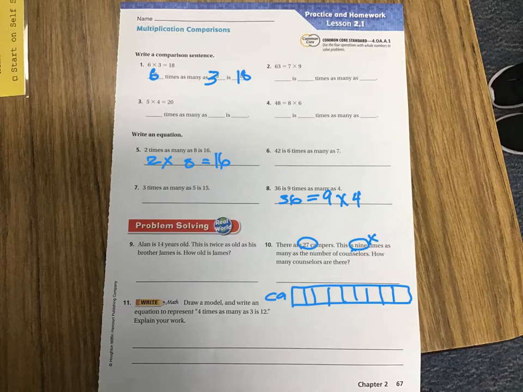Do we still need a box for counselors? Yeah, there were still some counselors. We just don't know how many. So draw a box for the counselors. I'm going to write CO for counselors. You should too. Okay, give me a pencils up when you're done with that part. Okay, good.